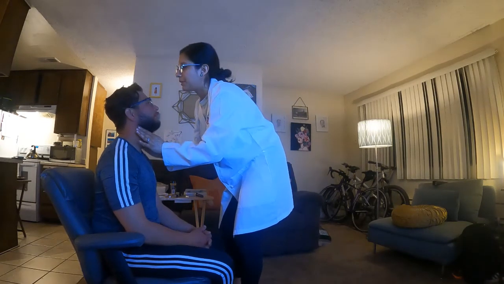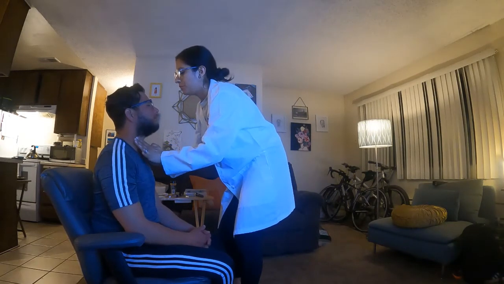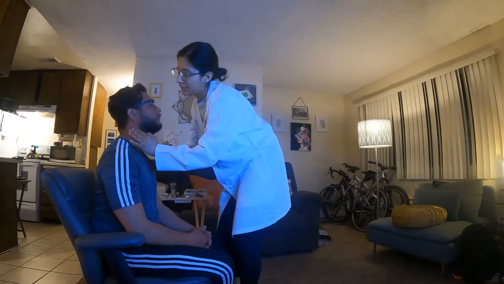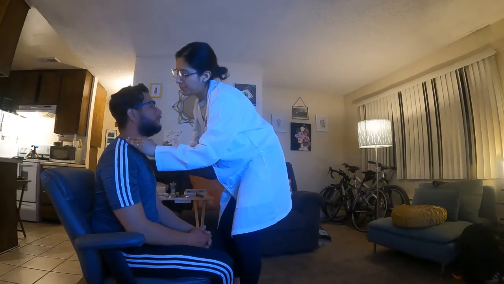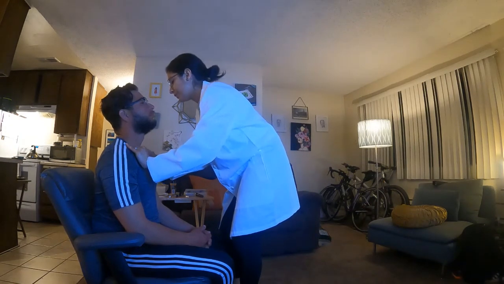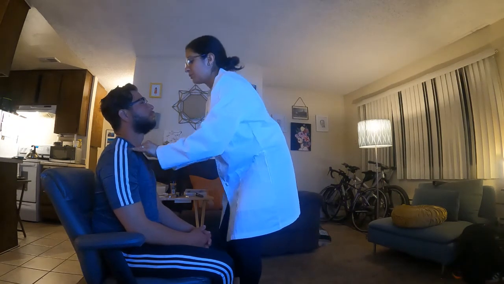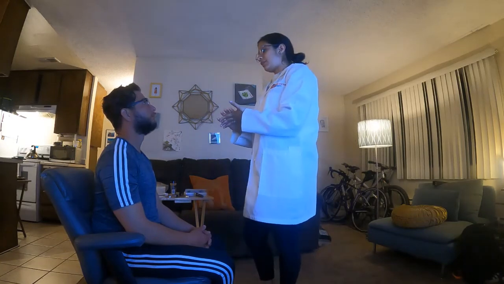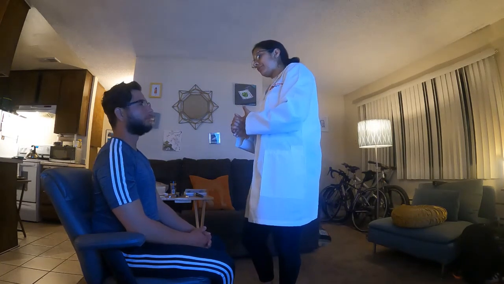We also have the anterior cervical, and then the posterior cervical, and the supraclavicular. I didn't notice any inflammation of your lymph nodes, and that is normal.